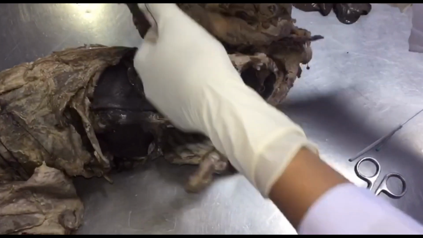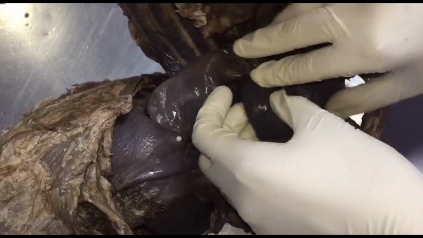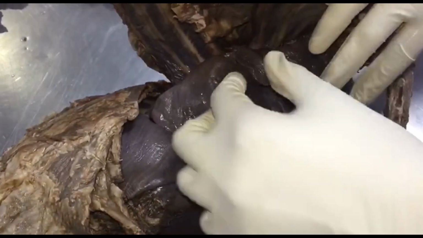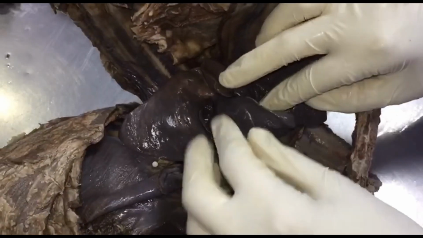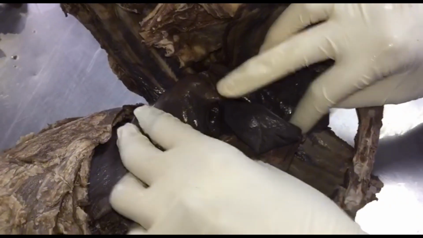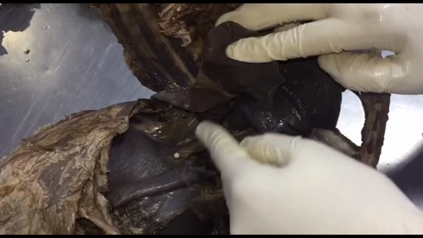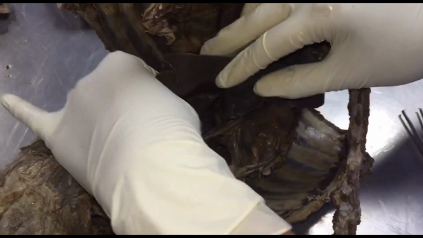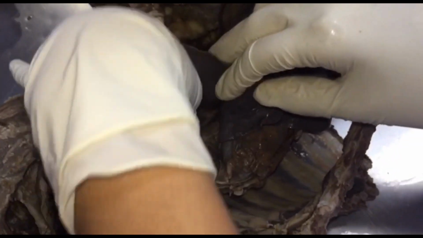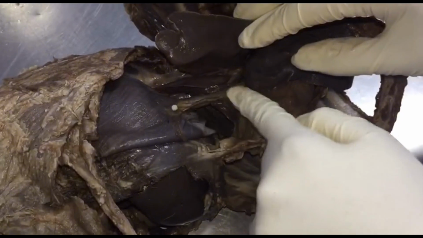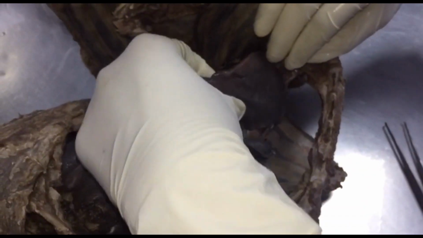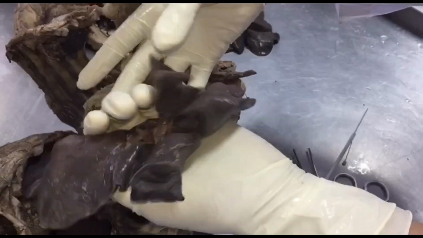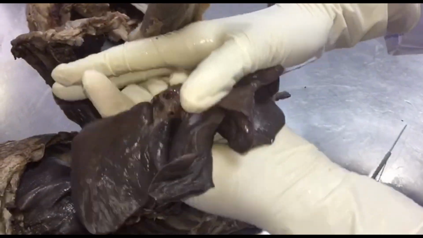Next is the right thoracic cavity. The right lung has four lobes: the cranial, middle lobe, caudal lobe, and the accessory lobe. The accessory lobe is situated behind the caudal lobe, and a part of it is in the mediastinal recess, so you have to carefully remove it.